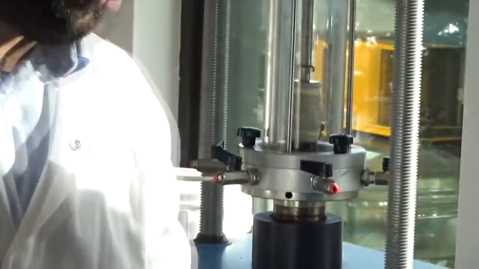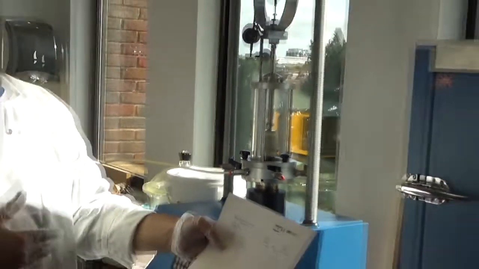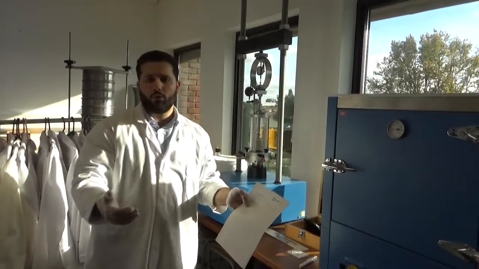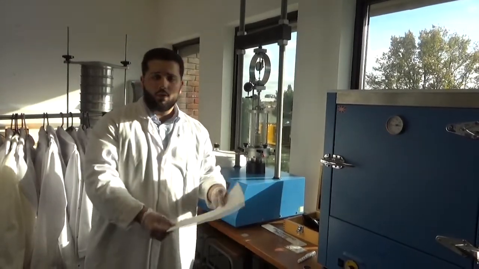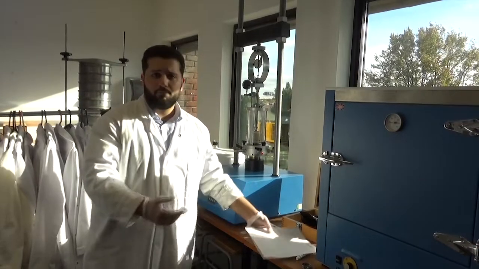And of course we have our readings set up in a very basic way, to see how much deformation is being caused, the divisions of each one, and how much load is being applied to the sample over time.